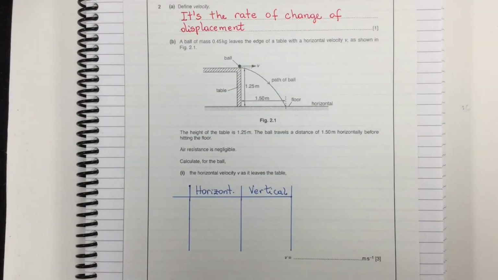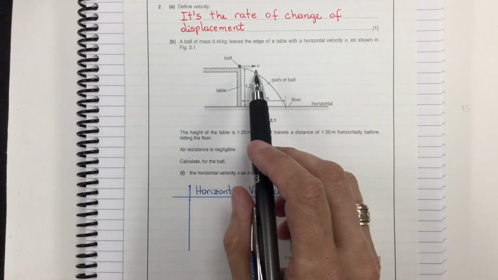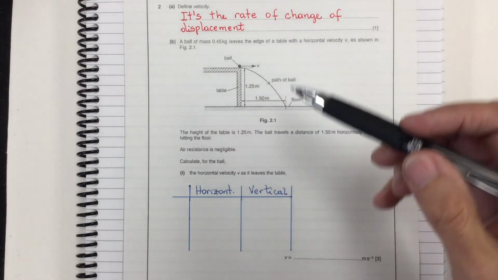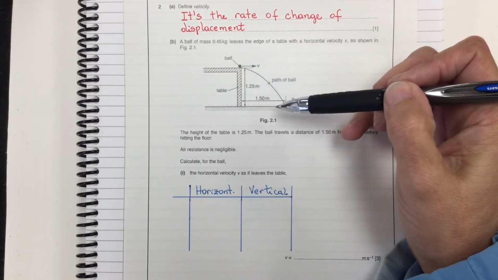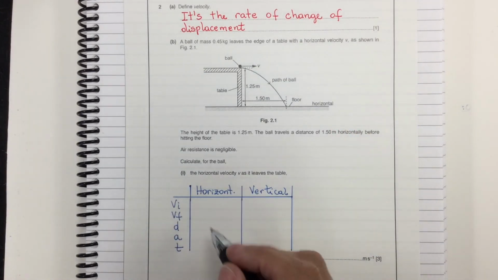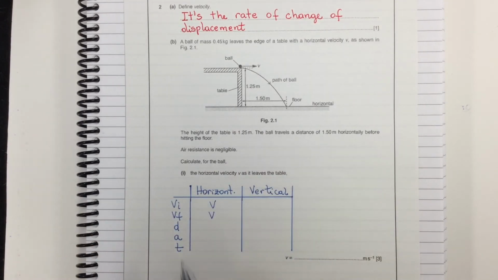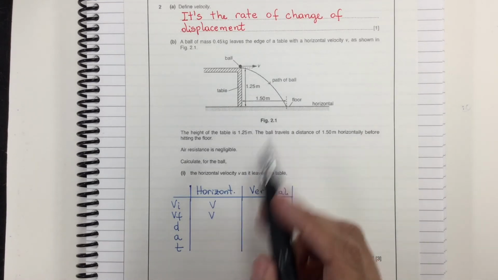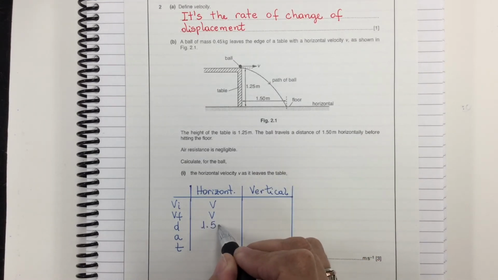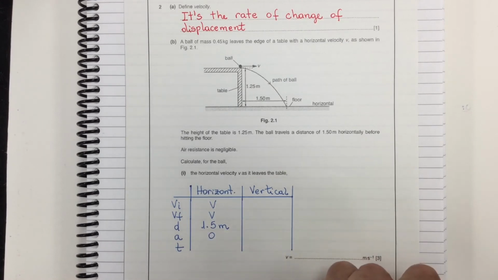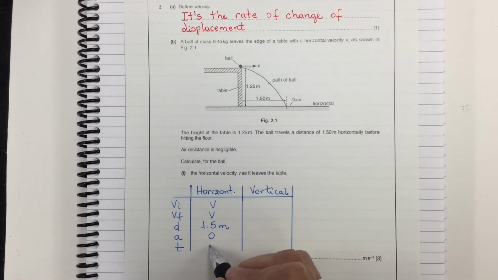In this type of motion, we need to look at horizontal and vertical separately. Horizontally, the velocity is constant. Vertically, the velocity increases over time. So horizontally, the final velocity is v because it does not change. The horizontal distance here is 1.5 meters. The acceleration is 0, and it did not say anything about time. So let me write time here, horizontal time.